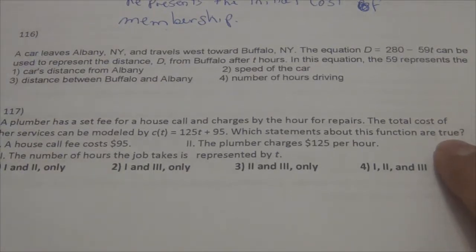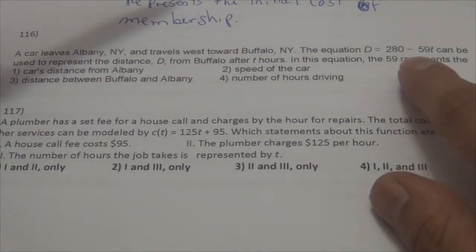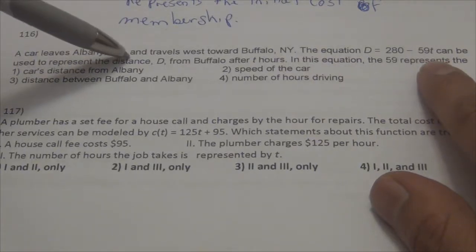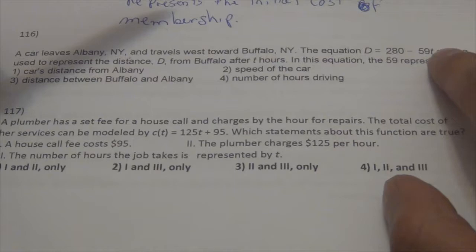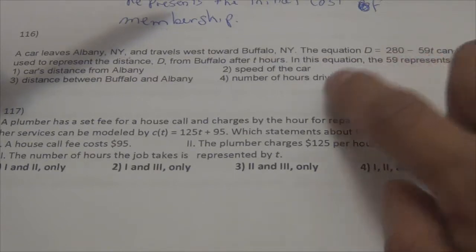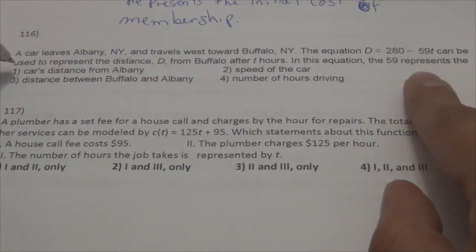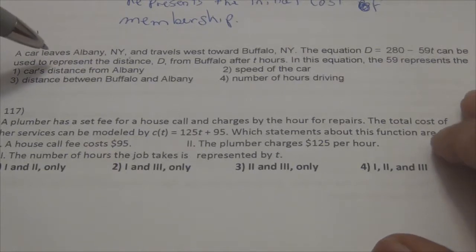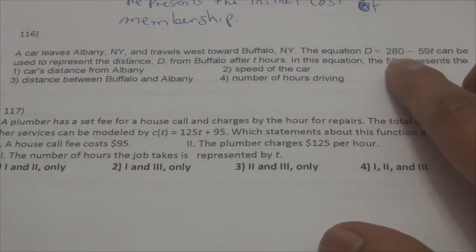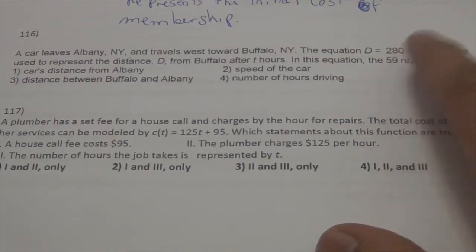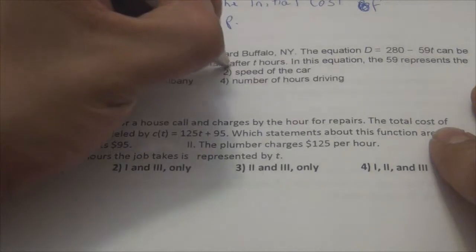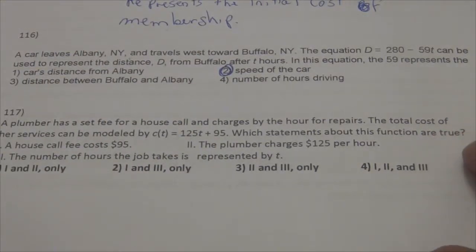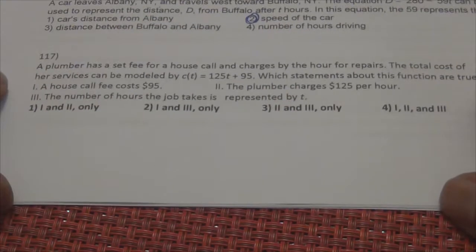All right, a car leaves Albany, New York, and travels west towards Buffalo. The equation D equals 280 minus 59t can be used to represent the distance D from Buffalo after t hours. So we know what t represents. T represents hours. And look, 59 per hour. In this equation, the 59 represents the what? Well, 280 must be like the total distance. And then it will be decreasing by 59t. So what does 59 per hour represent? The speed of the car. There's nothing else that I can see. All right, move.